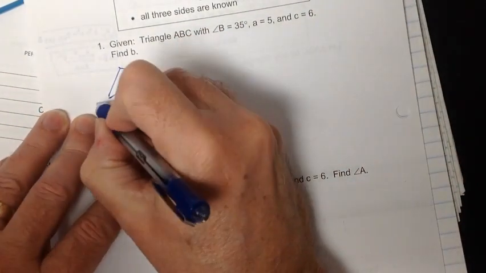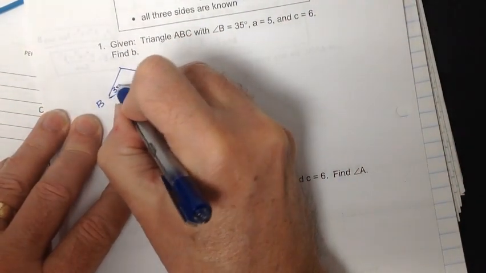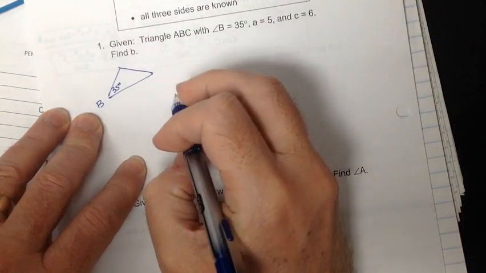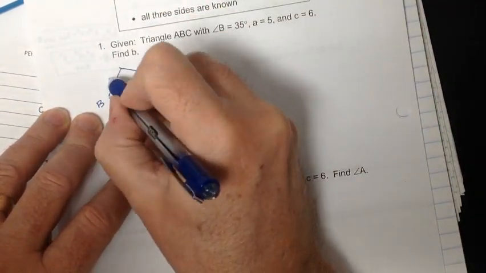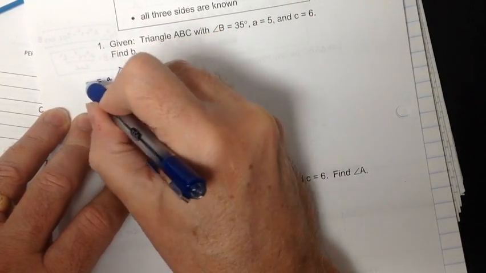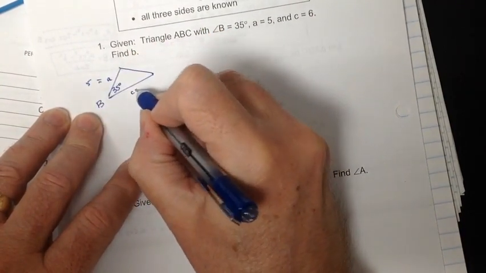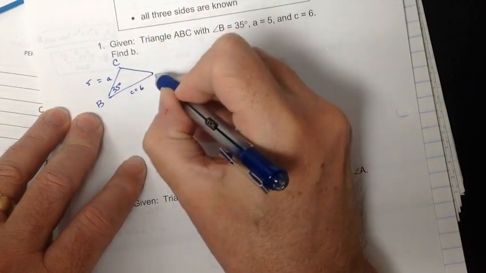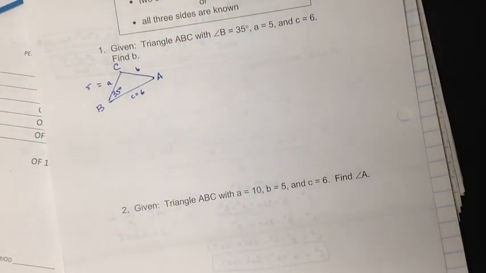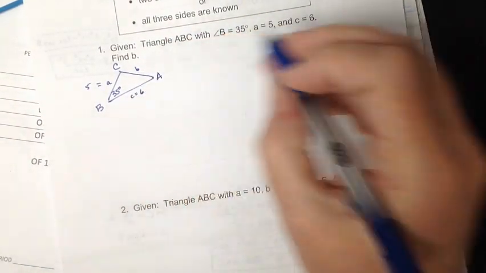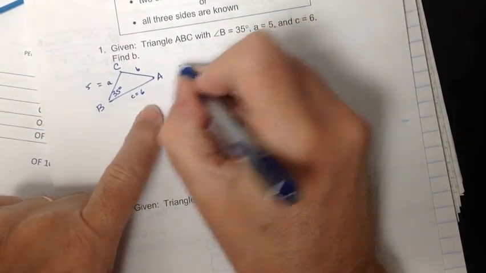So I've got B is 35 degrees. I've got A is 5 and C is 6. So let's say that this is A is 5, and let's say C equals 6. So this is going to be angle C, this is going to be angle A, and this is little b. Okay? And we're trying to figure out what B is.